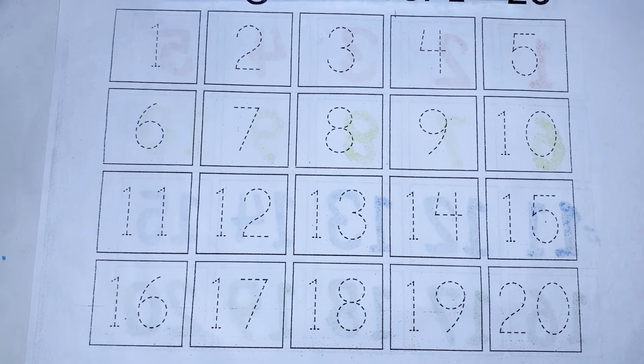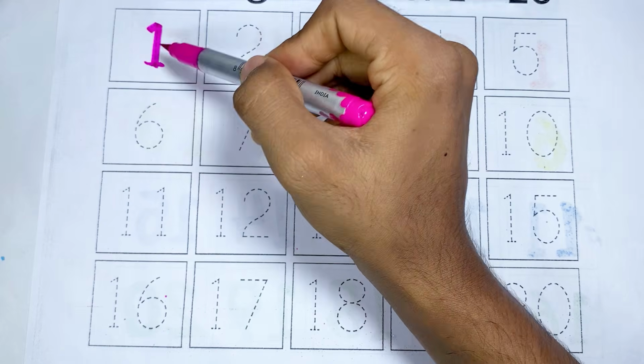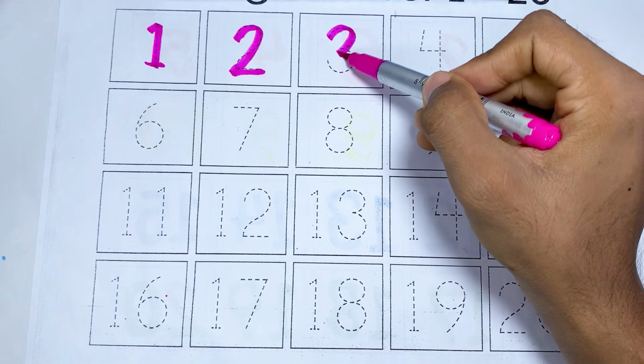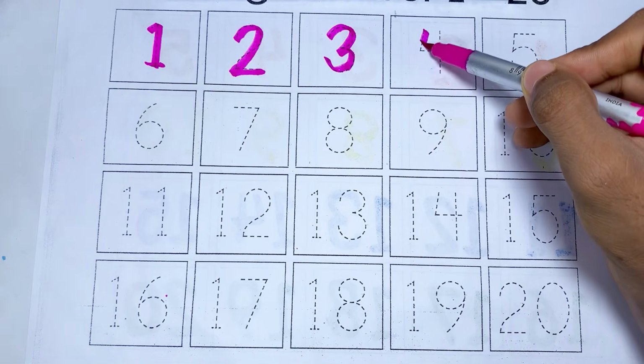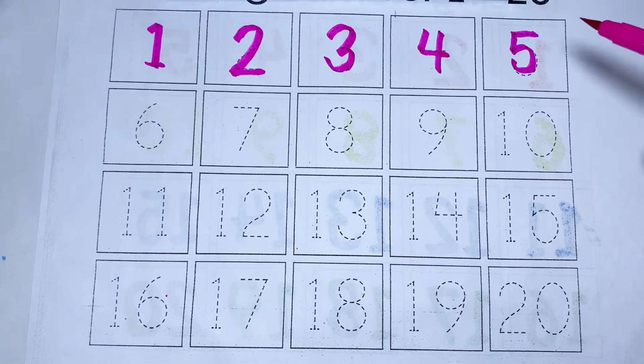Now you draw 1. 1, 2, 3, 4, 5. Now you draw 6.